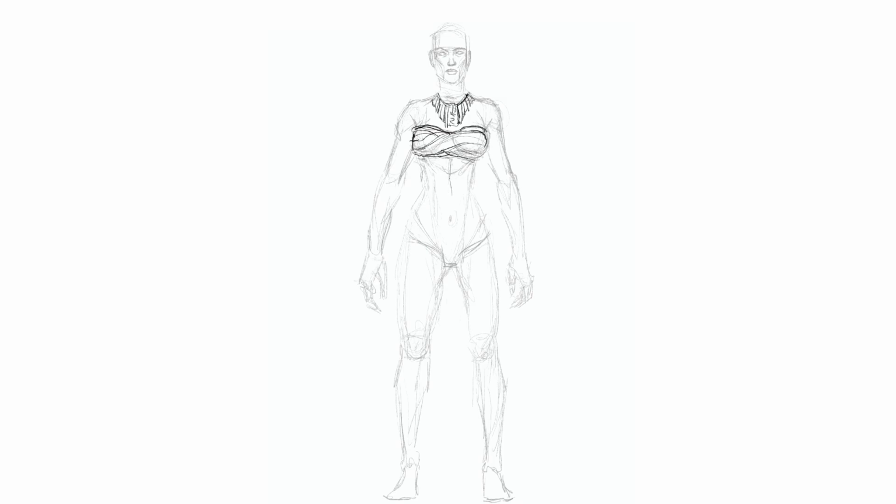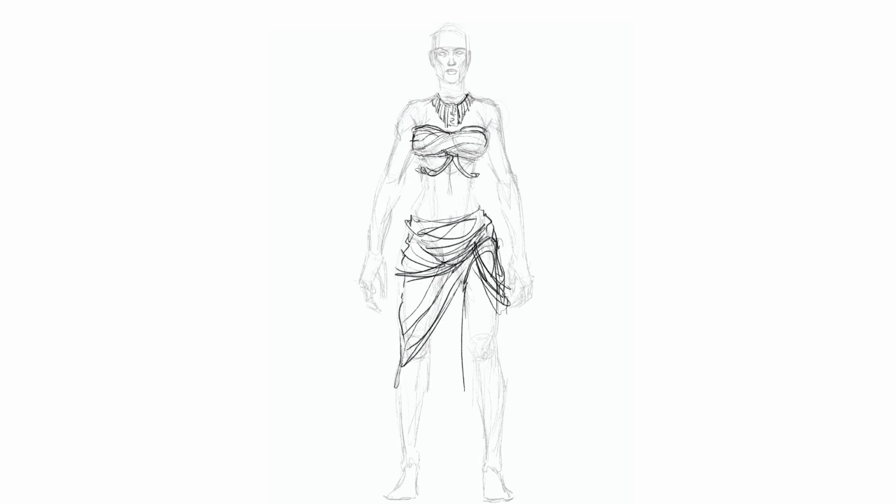So I hope that helps. For me, I've always loved characters, and I always look at a ton of different things when I'm designing a character. And this works for me.